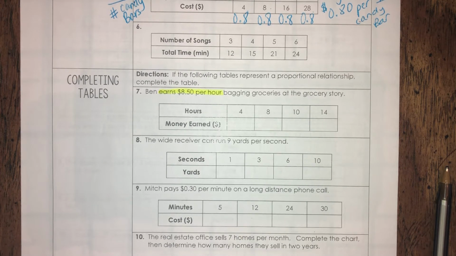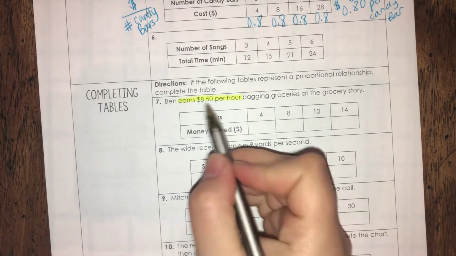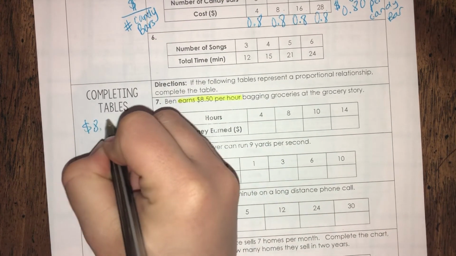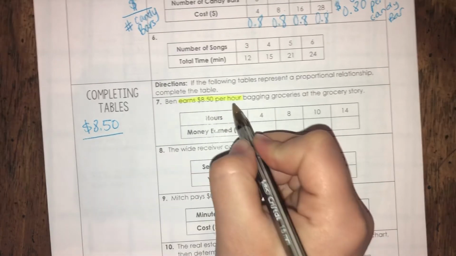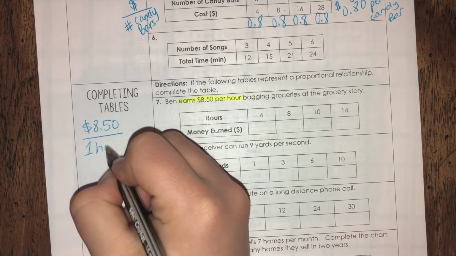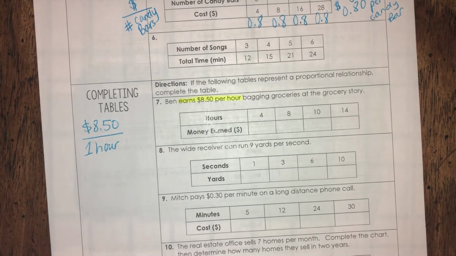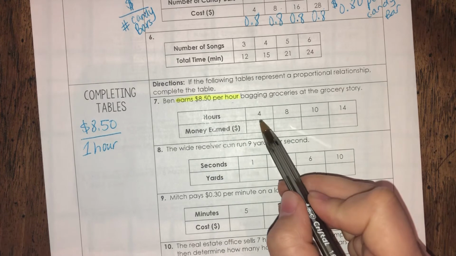But you can actually use that information. Think about it. If I'm setting that up, $8.50 per means the division sign. And remember, if you have a unit rate, the bottom is always going to be 1 hour. This is an example of us trying to change our proportion by increasing it.